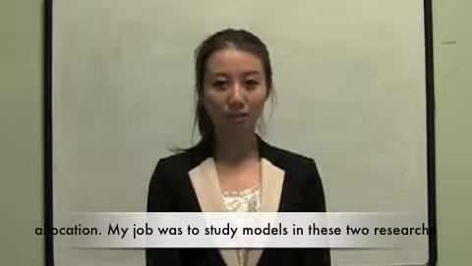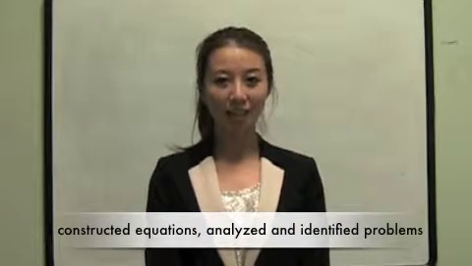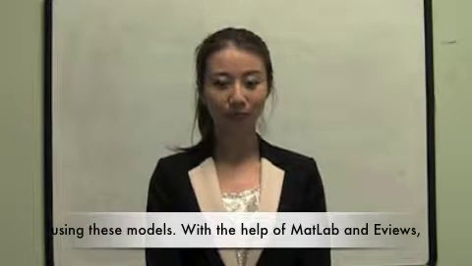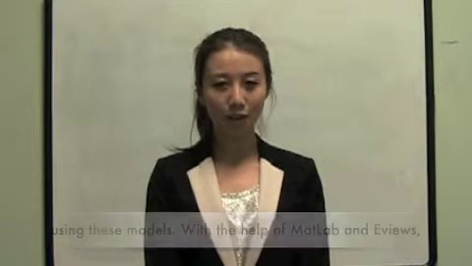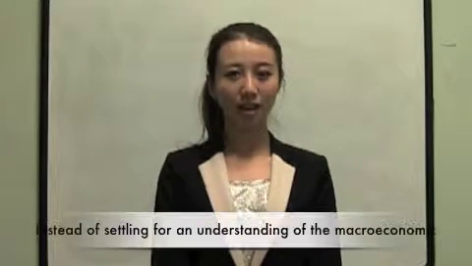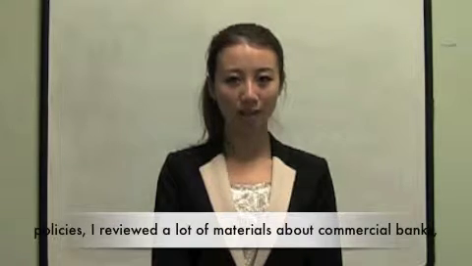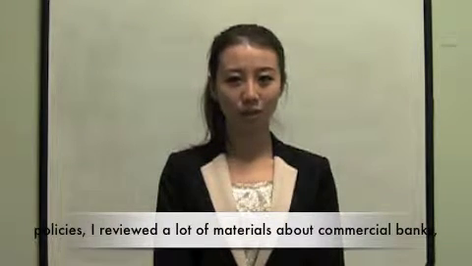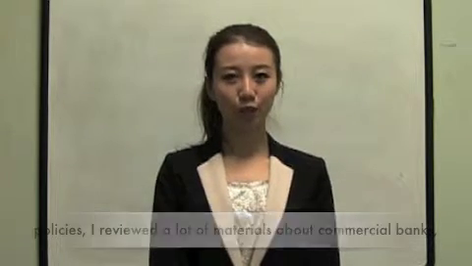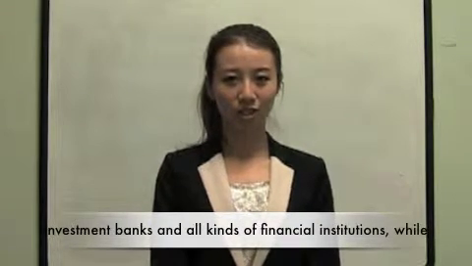My job was to study models in these two researches. I constructed equations, analyzed, and identified problems using these models. With the help of MATLAB and eViews, I provided suggestions on solving these issues. Instead of settling for an understanding of the macroeconomic policies, I reviewed a lot of materials about commercial banks, investment banks, and all kinds of financial institutions.